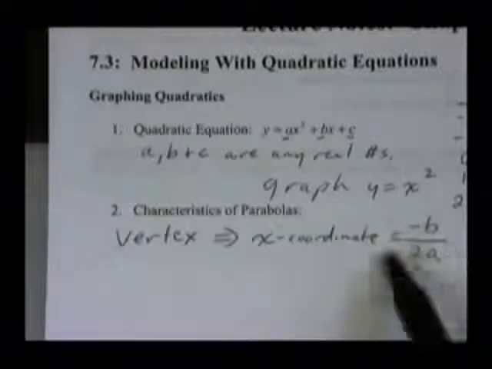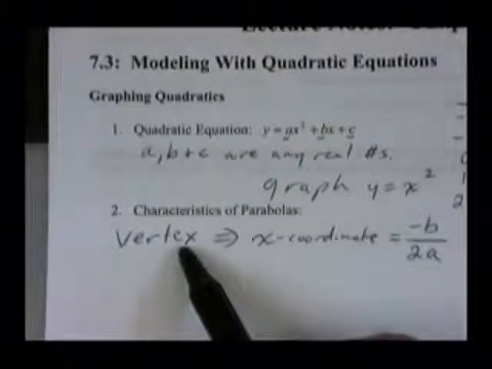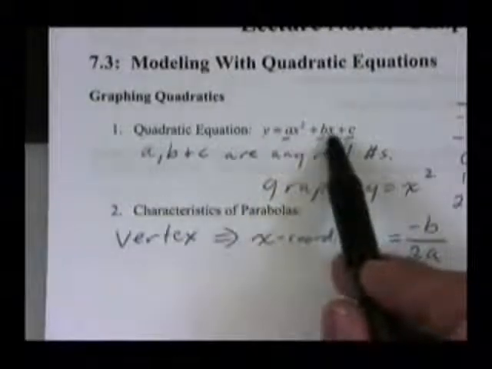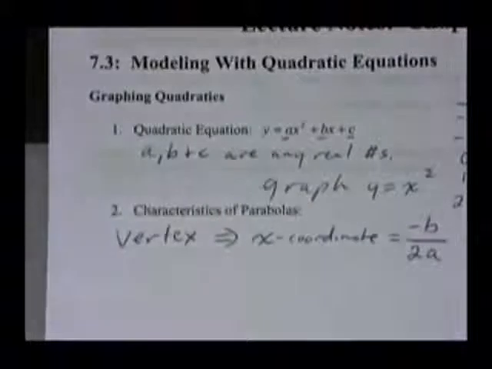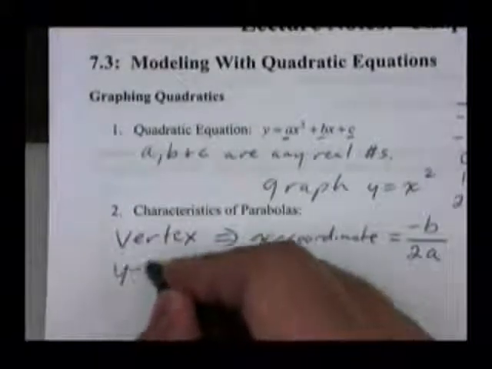Now that's the only thing I'm going to give you a formula for, because once you have the x-coordinate, if you want the y-coordinate of your vertex, you would just plug that value in for x in your original equation, and you could solve for the y. The other two things that you could find are the y-intercept.